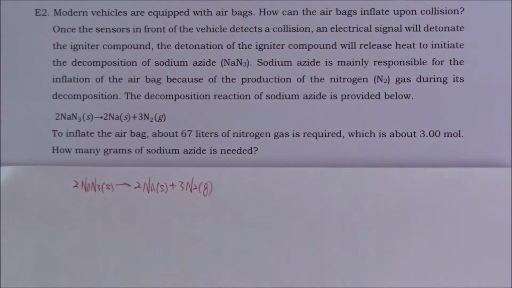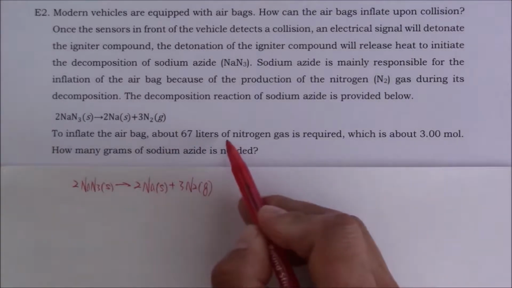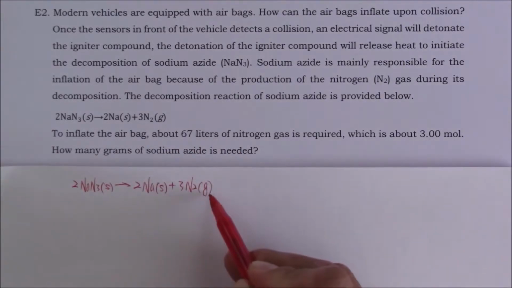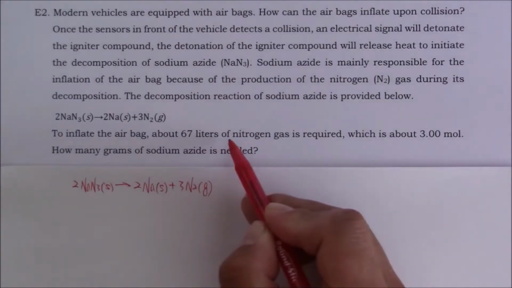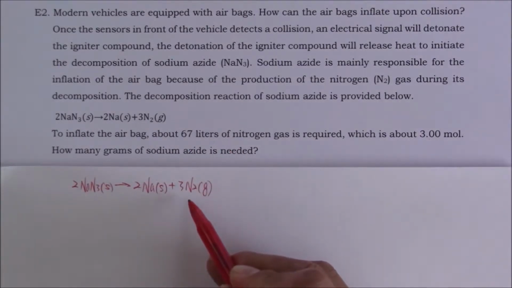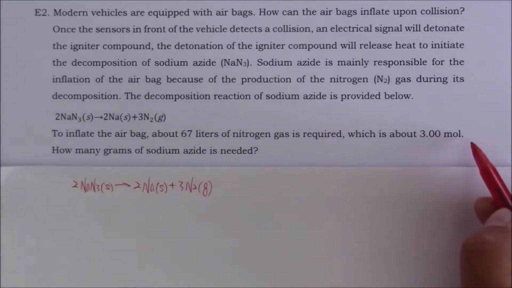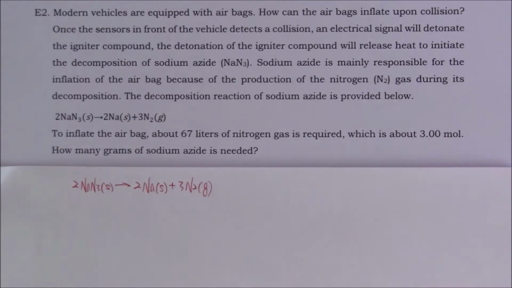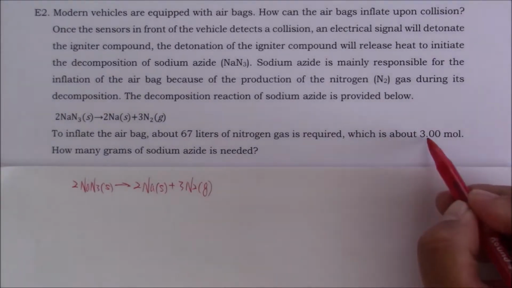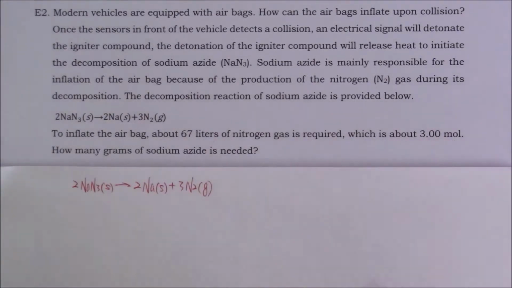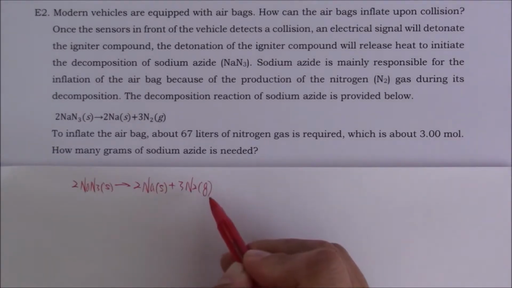Then, we need to search for numbers with units. Make sure in your summary, you put down the numbers with units under the proper chemical. For example, 67 liters is for nitrogen. We have to put down 67 liters below nitrogen under the chemical equation. 3.00 mole is also for nitrogen gas. Therefore, we have to put down 3.00 mole under nitrogen gas below the chemical equation.